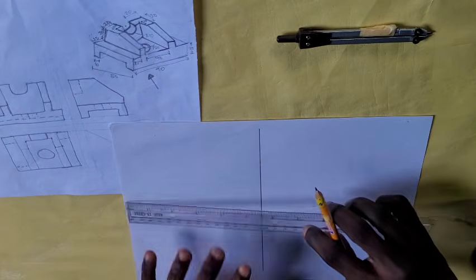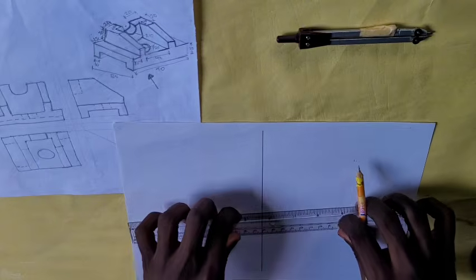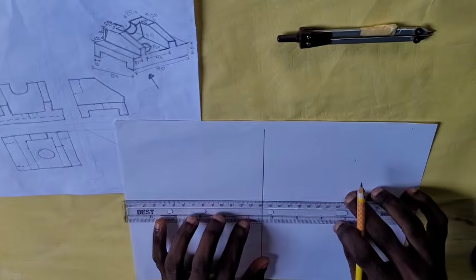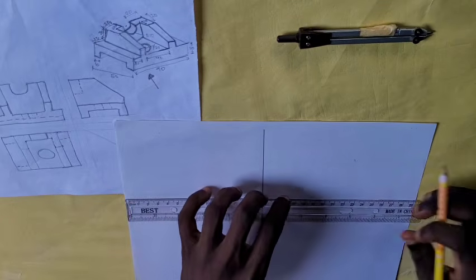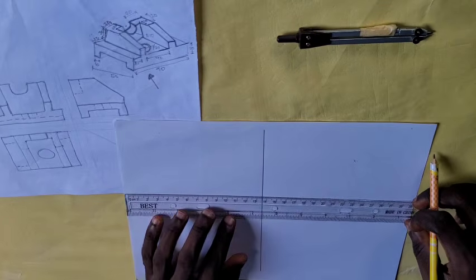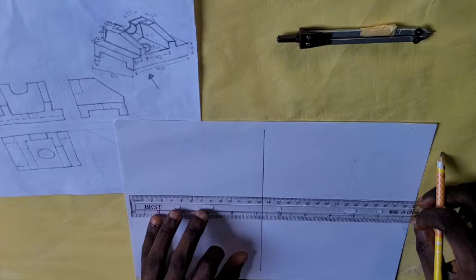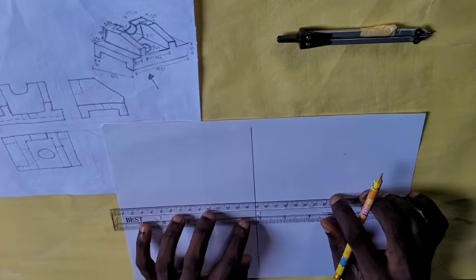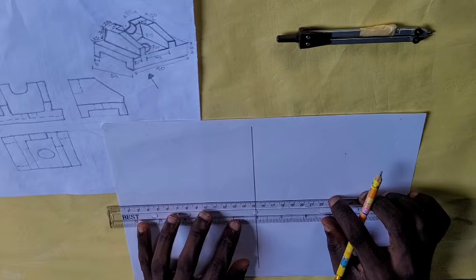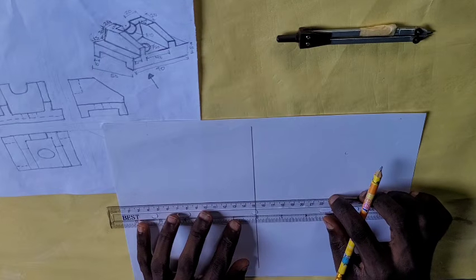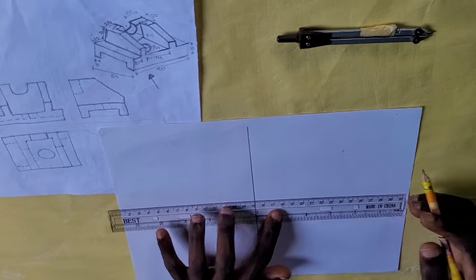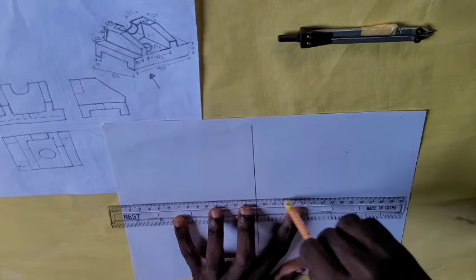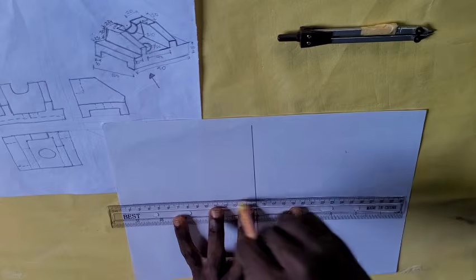And you also draw another one, place it at the middle. Just make sure that you place it where it should be. Make it thin, make it bold.